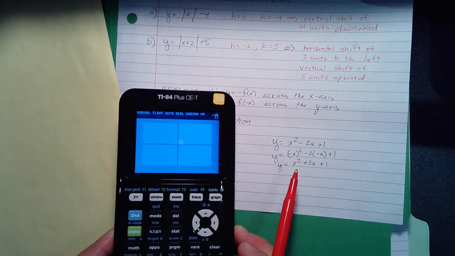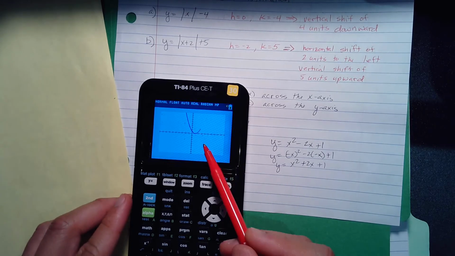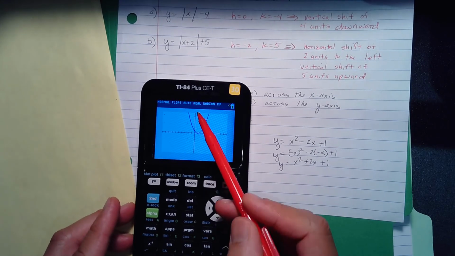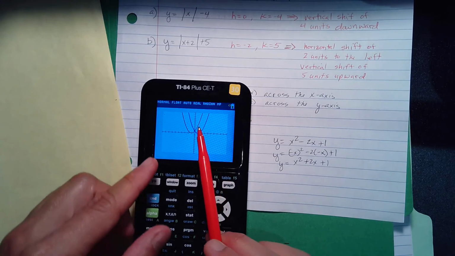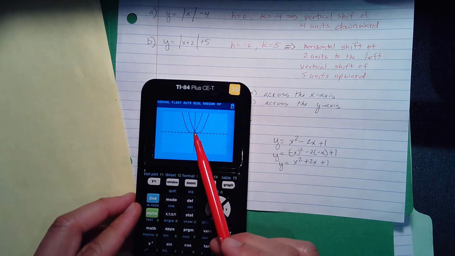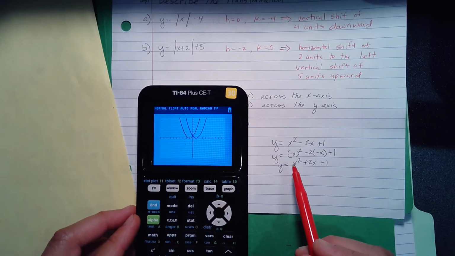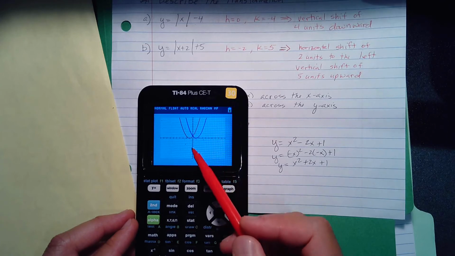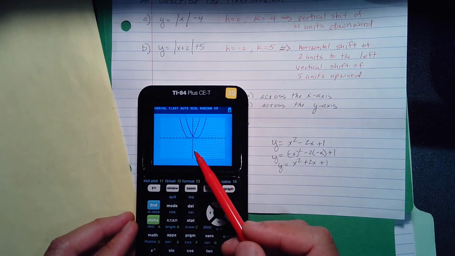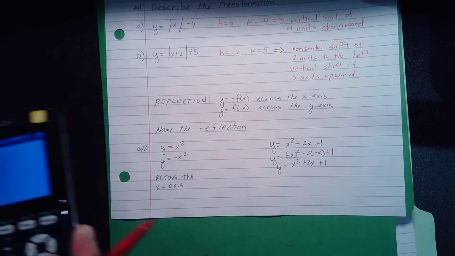So in blue, that's our original function. And then look what it's going to do. Now it's going to reflect across the y-axis. So it's mirroring across the y-axis. So when negative x is replaced for x, it's going to reflect across the y-axis. All right.